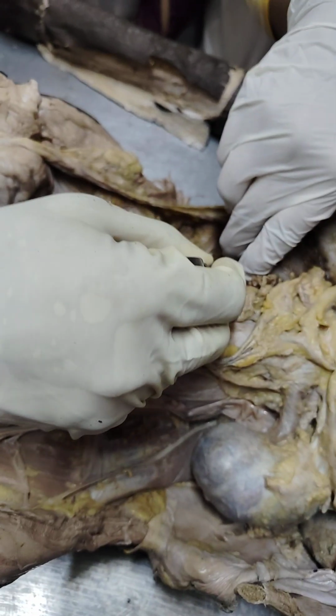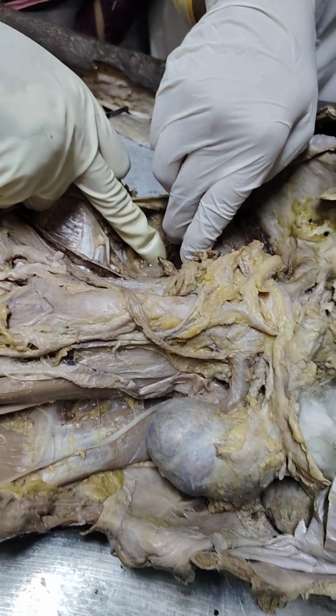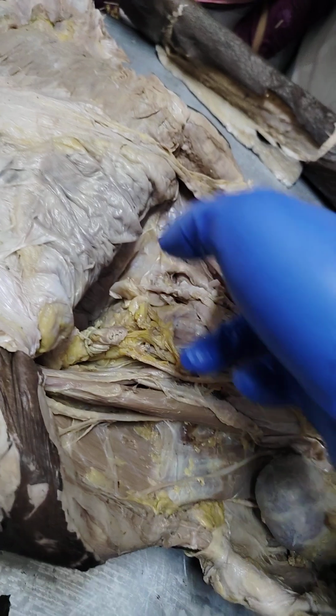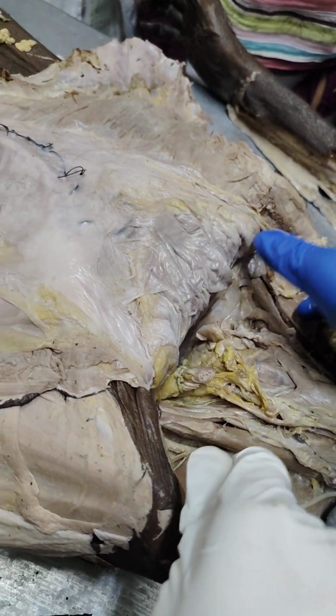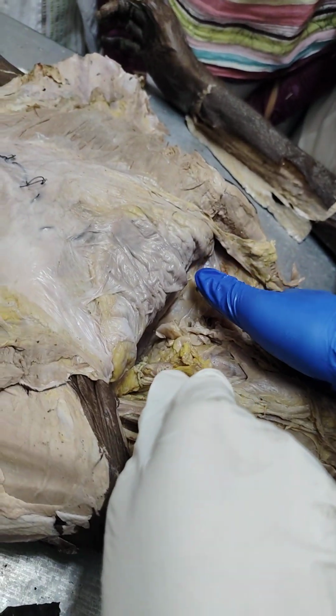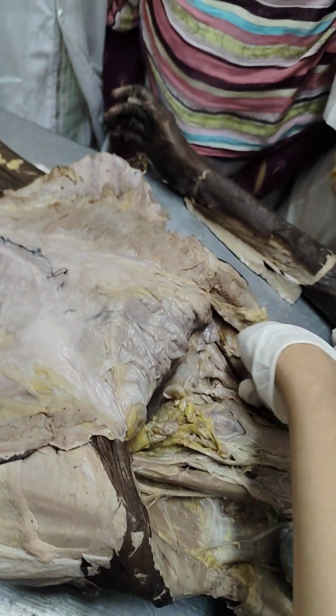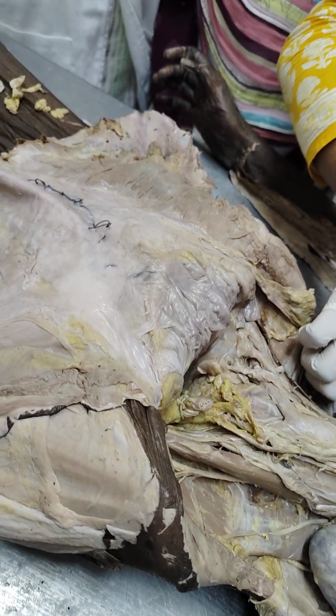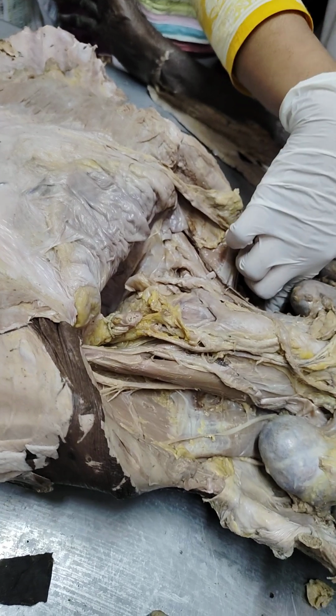How can I say this is the subcostal? There is a rib over here, the 12th rib. You can feel the rib over here. Try to feel the rib over there. Floating rib, that's why it is half. But you will feel that.